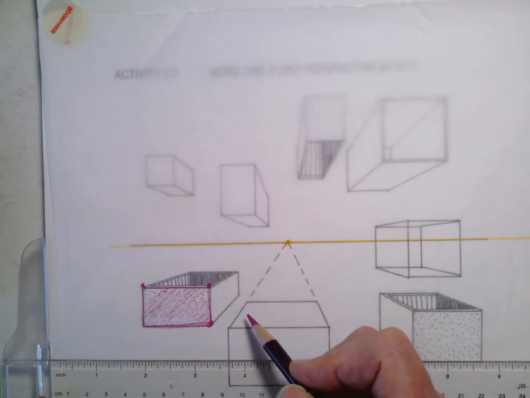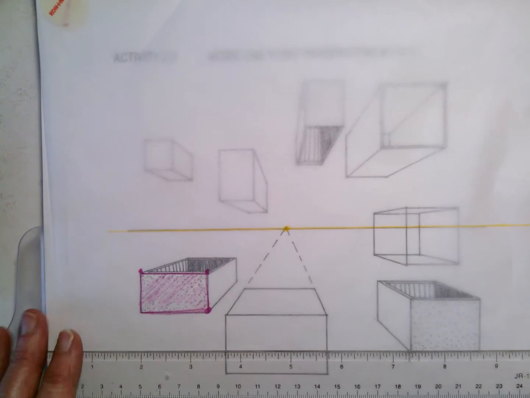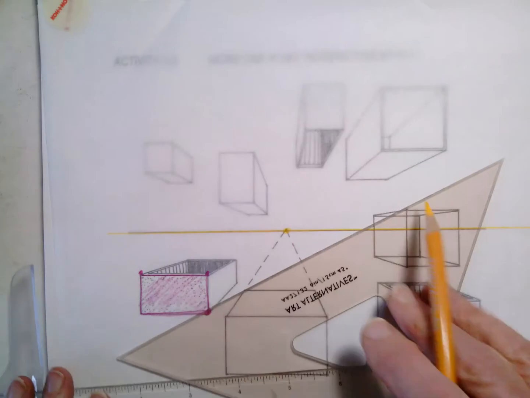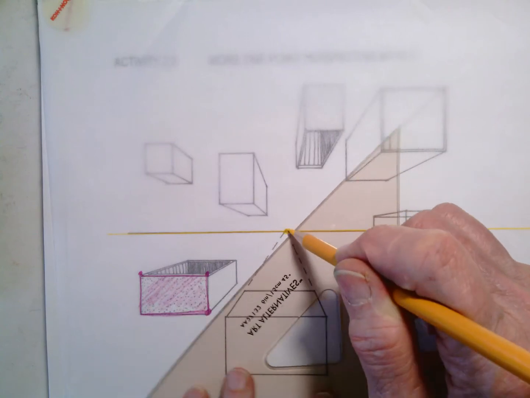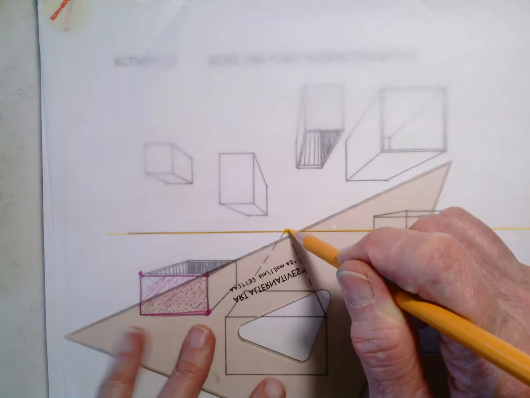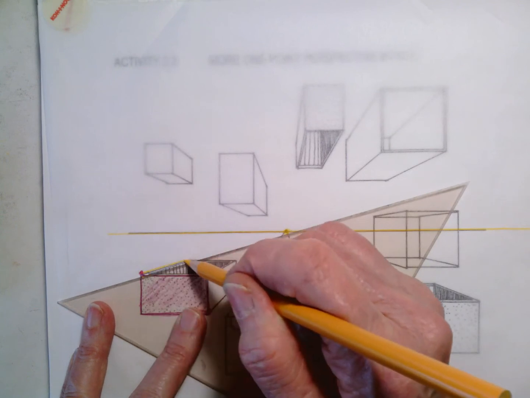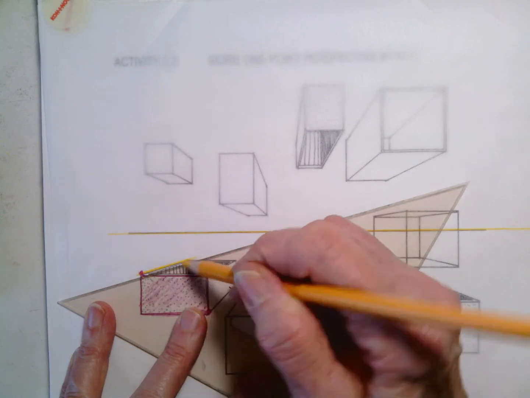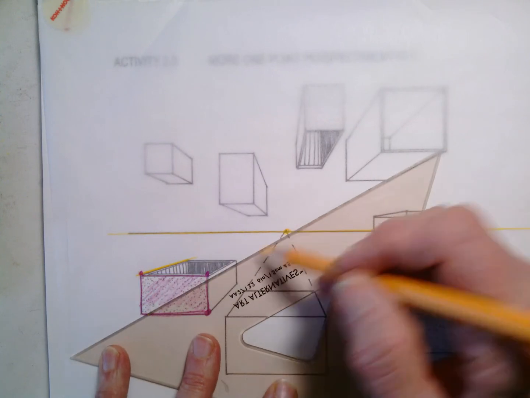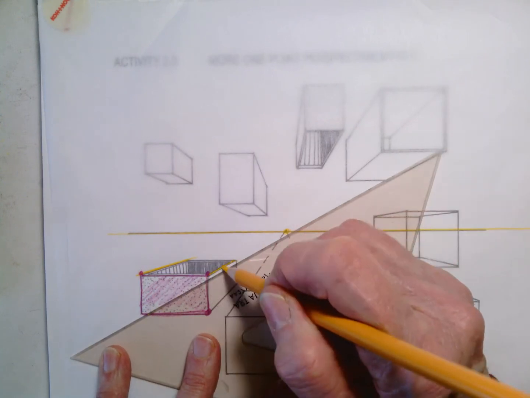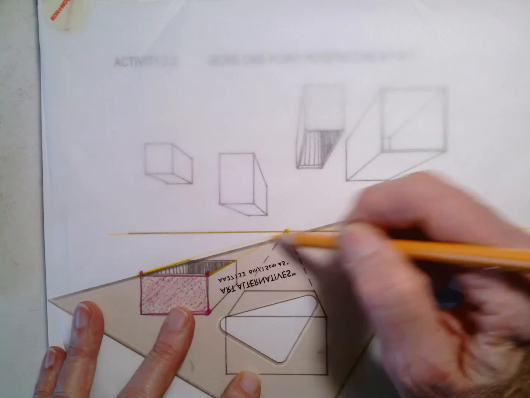And that's where I'm going to go back to the vanishing point. I'm going to use my triangle, and I'm going to put my pencil right on that point, and I'm going to pivot this over to this first dot, and I'm just going to create the top of this left-hand side of the box. I'm going to pivot over here to the right-hand side of the box using the vanishing point as the angle, okay?